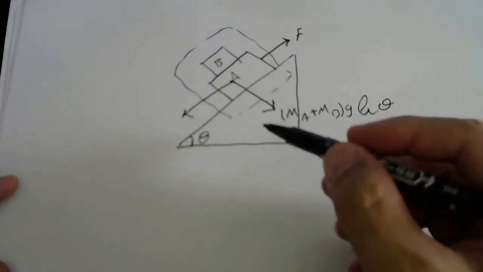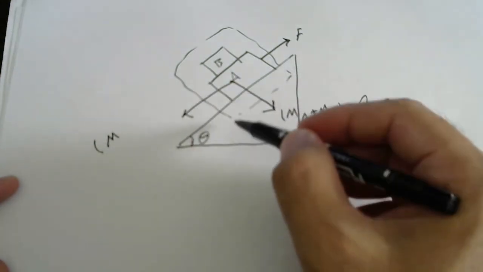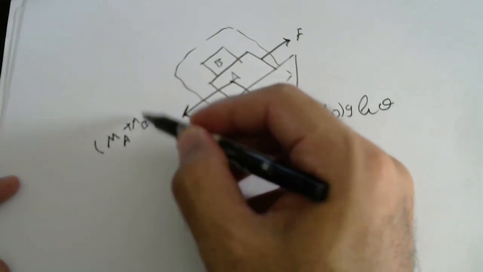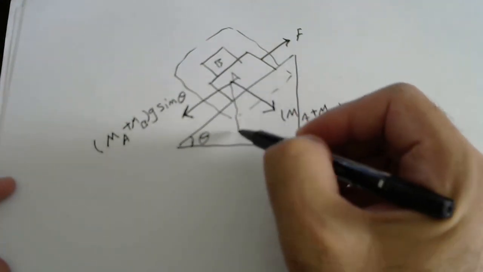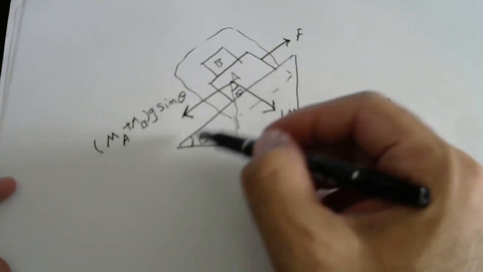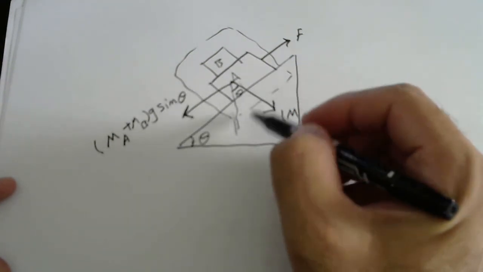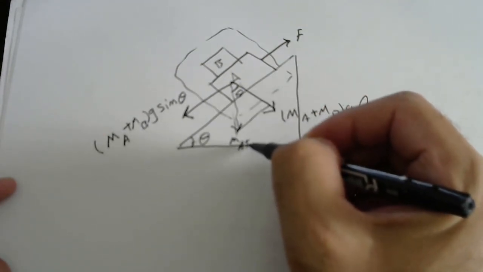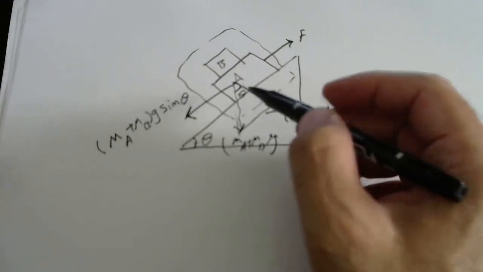I don't go into details, I assume you know it, it's just the projection of the mass onto these two directions: (MA plus MB) times g sine theta. We know this angle is equal to this angle, therefore this is theta, because the angles are perpendicular. So this becomes the projection of the weight, (MA plus MB) times g, on the normal direction to the motion.